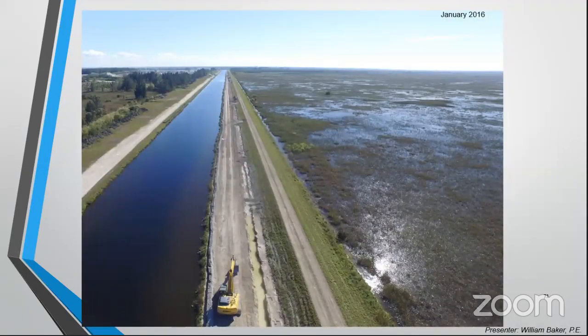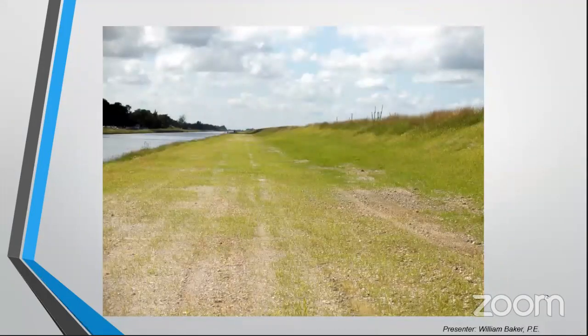And this was a very tight area for construction with the canal there on the left and the park on the right. And we managed to construct the whole 5 miles without any issues. And then next slide, please. And when it's done, it's essentially invisible. Next slide.